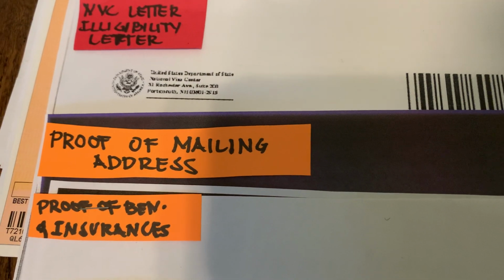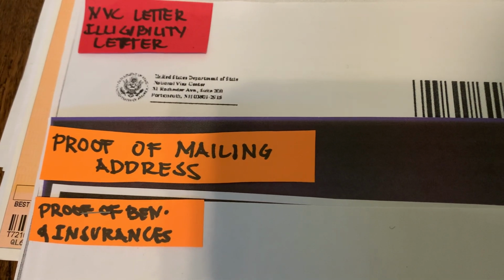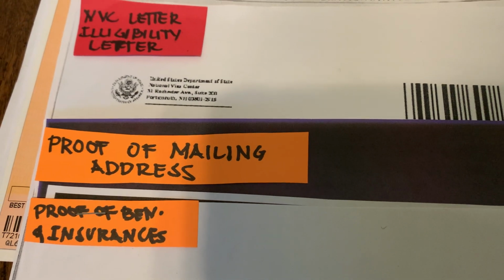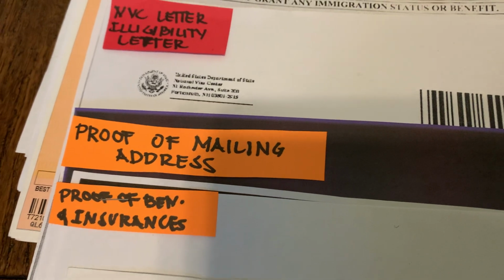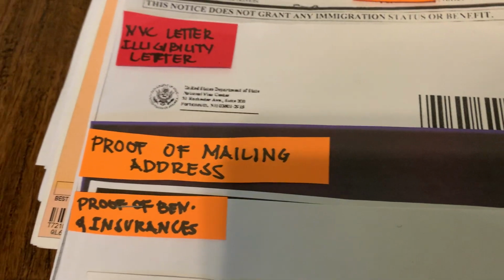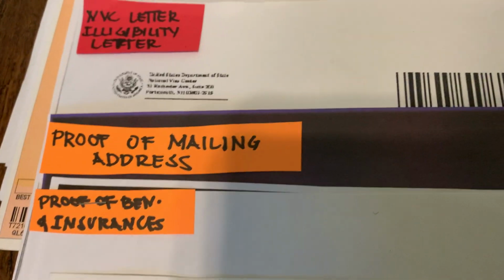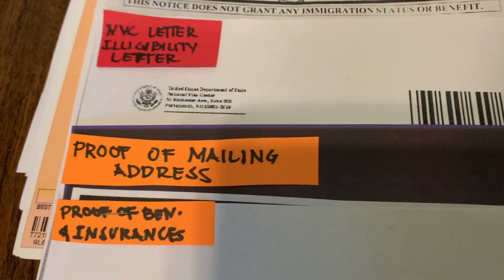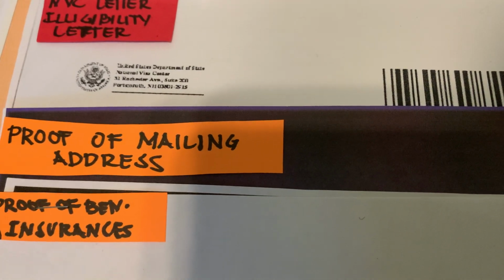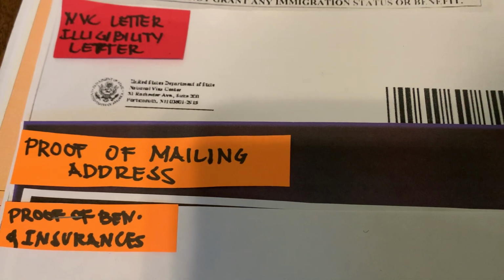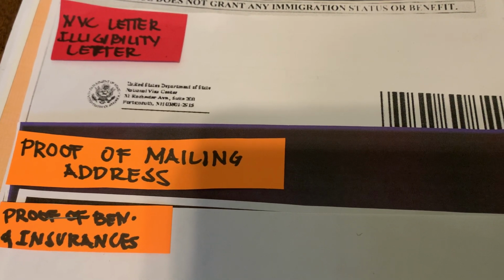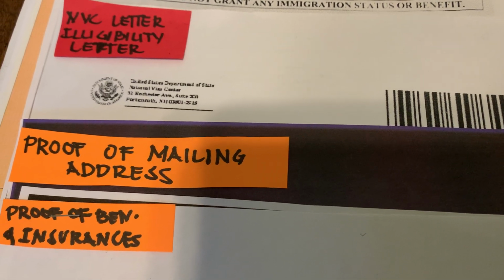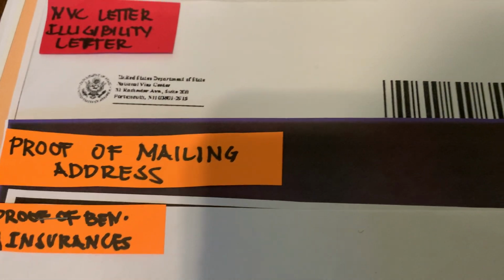Then proof of beneficiary and insurances. My husband included the boys in the insurance because the kids are under him. So he needs this proof of insurance, which states my name and my K2 as already included as his beneficiaries, okay?